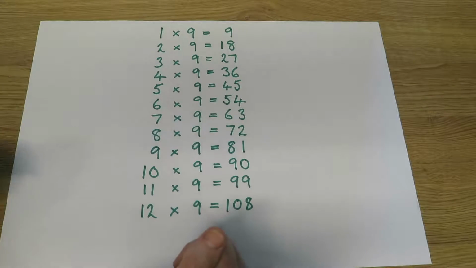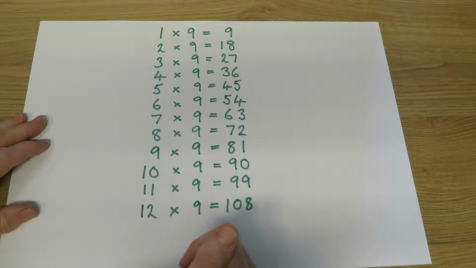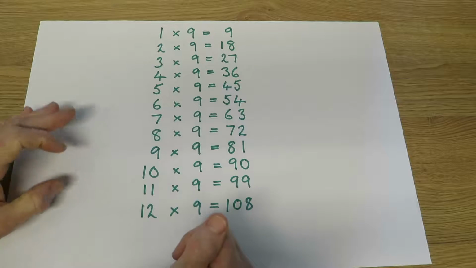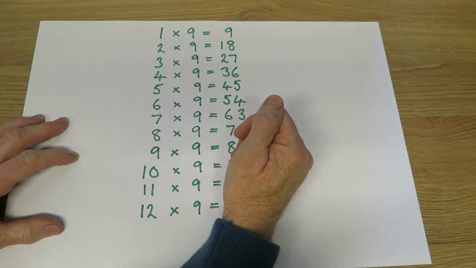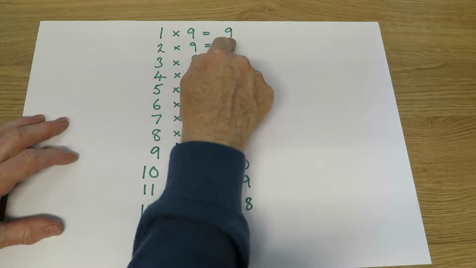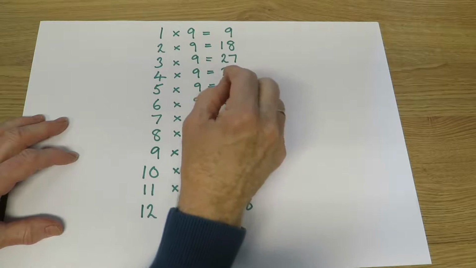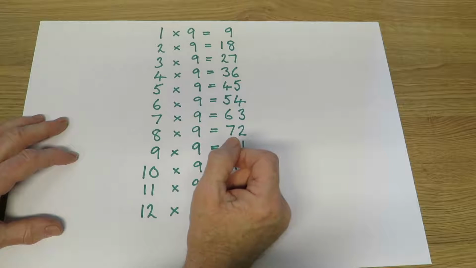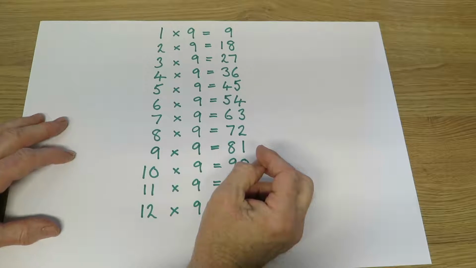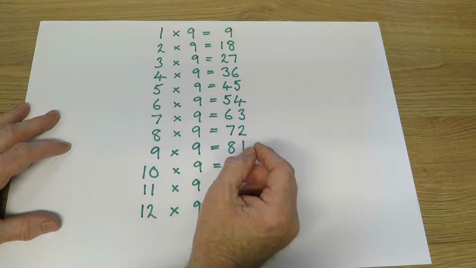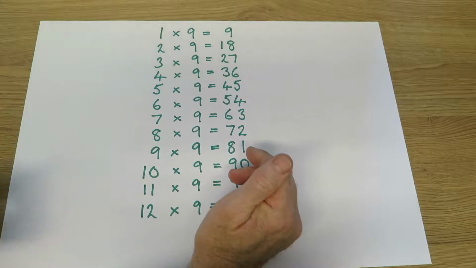The children will continue to practice all the multiplication tables facts up to 12 times 12. It's a good idea to learn these as multiplication sentences. 1 times 9 equals 9, 2 times 9 equals 18, 3 times 9 equals 27. Of course, they can say this the quick way. 1 9 is 9, 2 9s are 18, 3 9s are 27, 4 9s are 36.